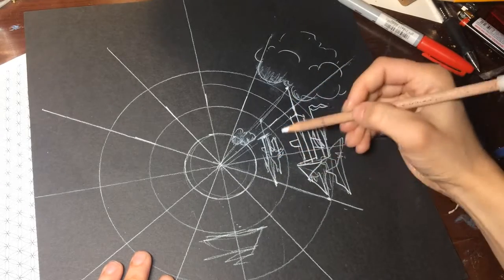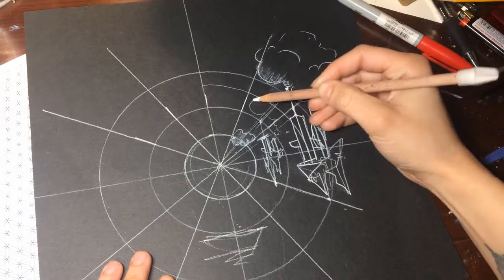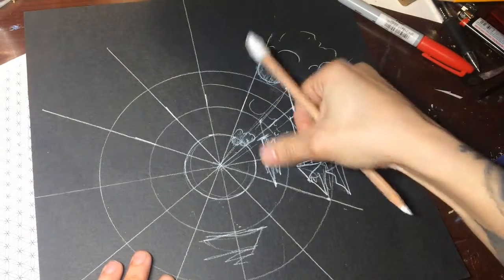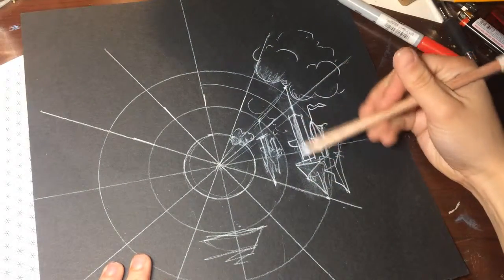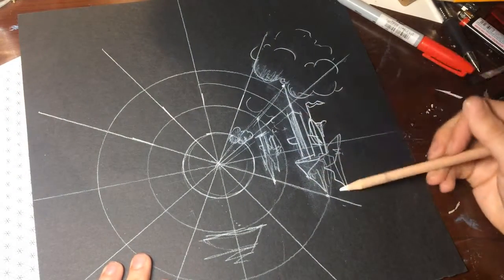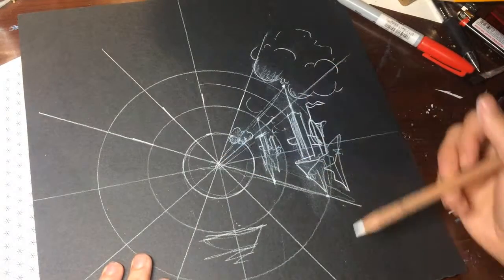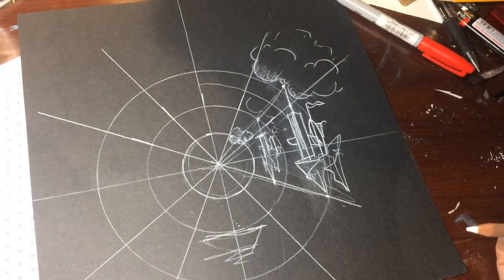Hopefully, if I'm doing this correctly, you can see that this creates the illusion that this building is closer to the viewer because it is a similar shape, but it is much smaller, therefore further away.